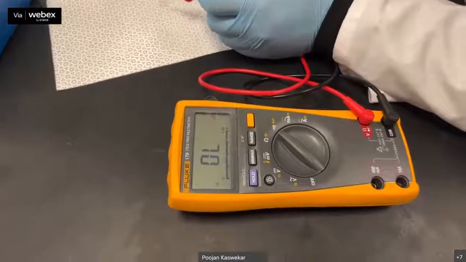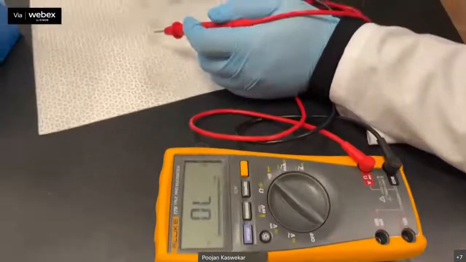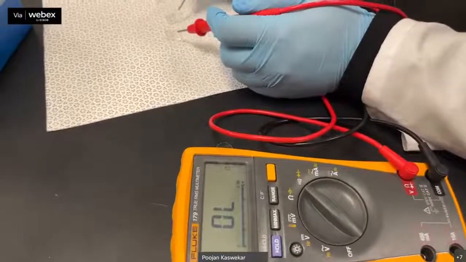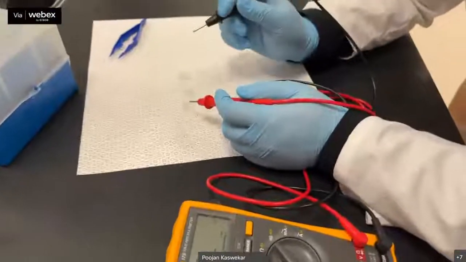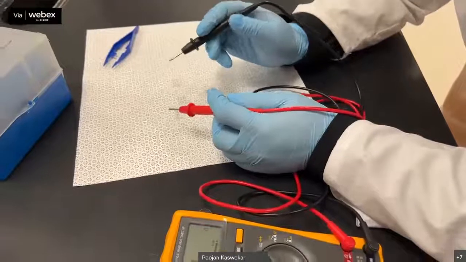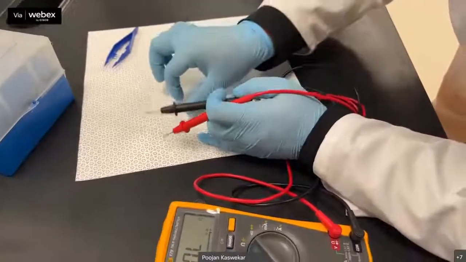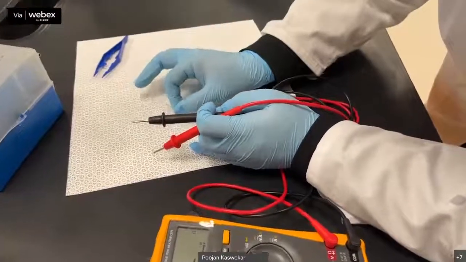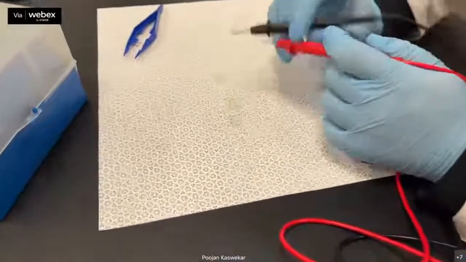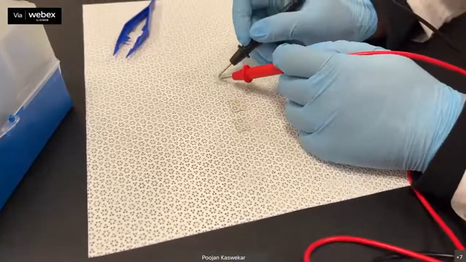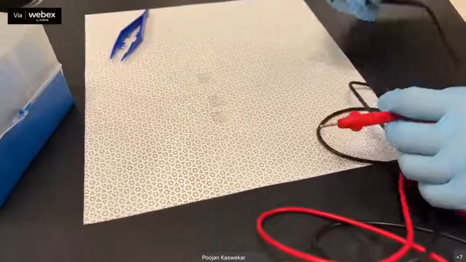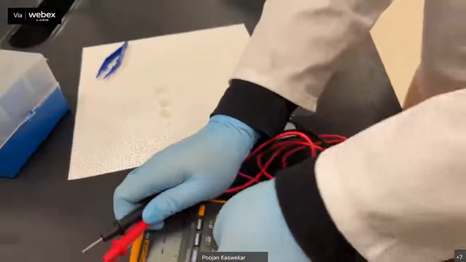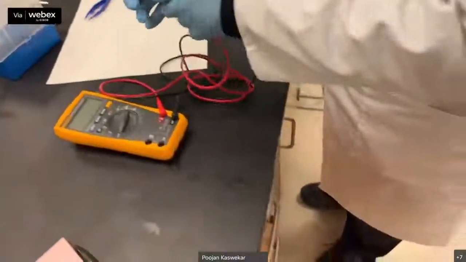That means the FTO side is on top. In that case, we want to label the number on the glass side, so we need to change this side. Now all 3 samples are on the glass side, and we are ready to label the numbers.